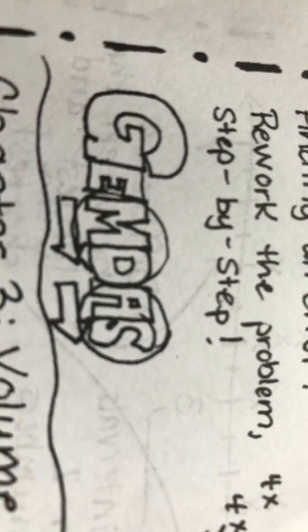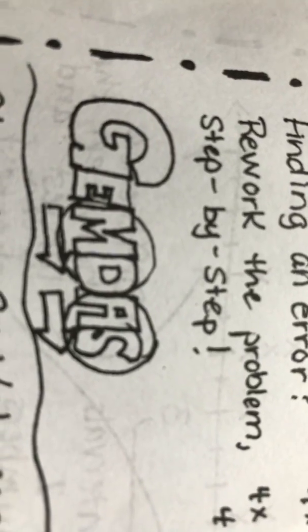Please also remember that addition and subtraction are also related fact families. So when you have addition and subtraction both in the same numerical expression, work it left to right.